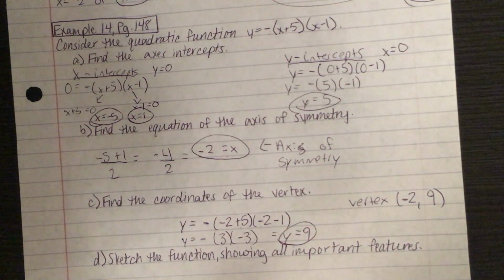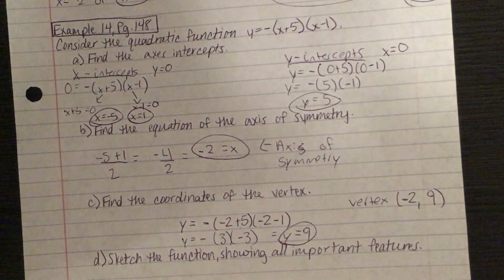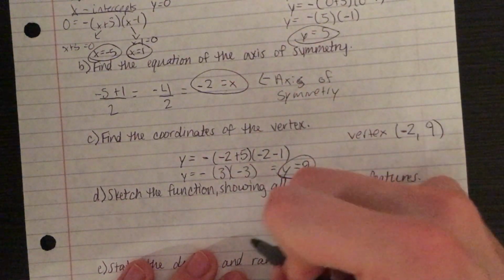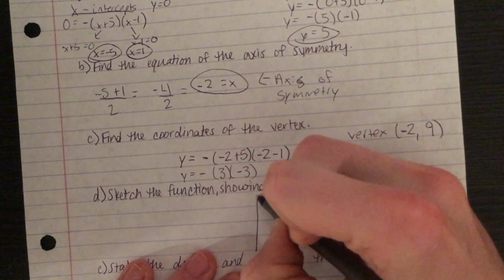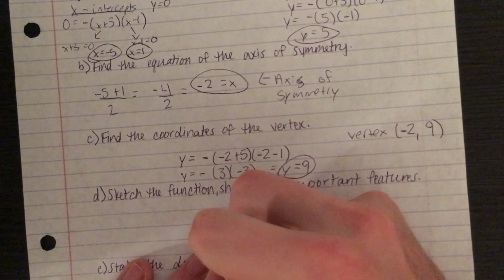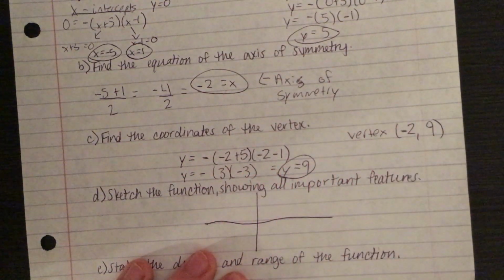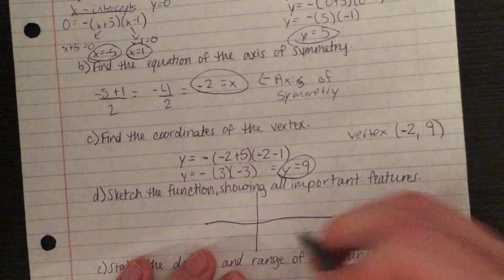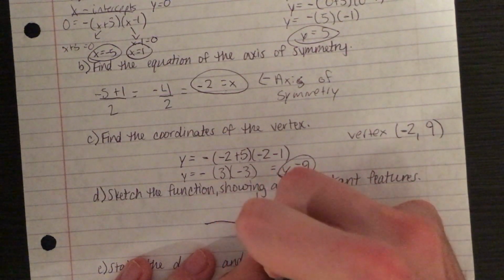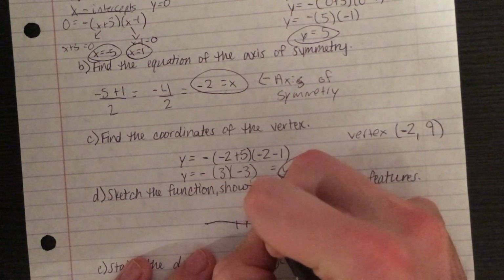So now, with all of this information that we have discovered, we want to create a graph of this function. I don't have a ton of room here, but I'm going to give as accurate of one as I can get. So we've got negative 2, then 1, 2, 3, 4, 5, 6, 7, 8, 9.